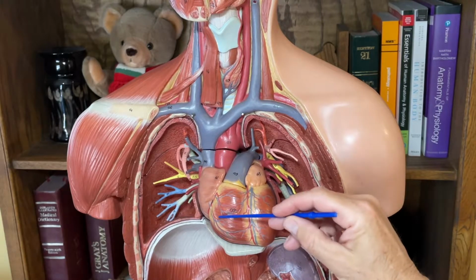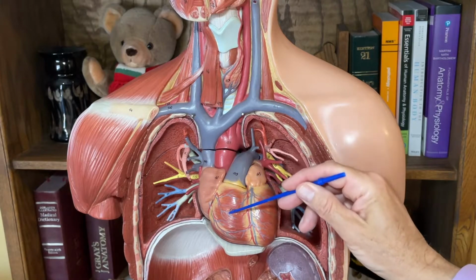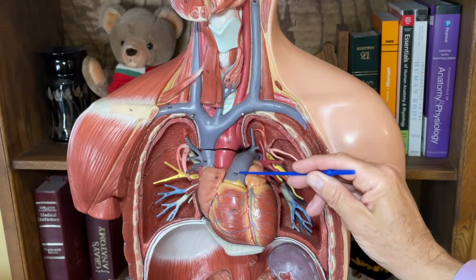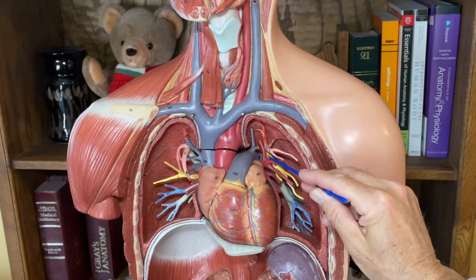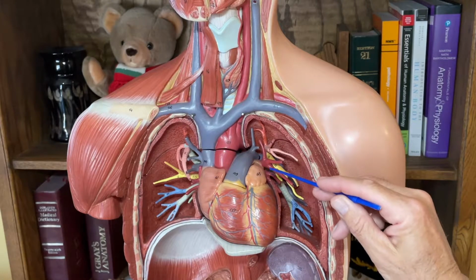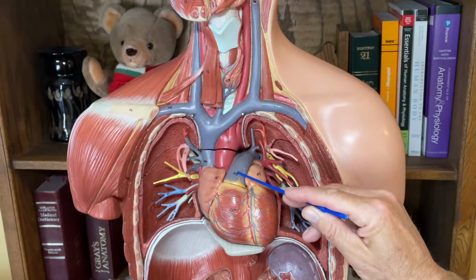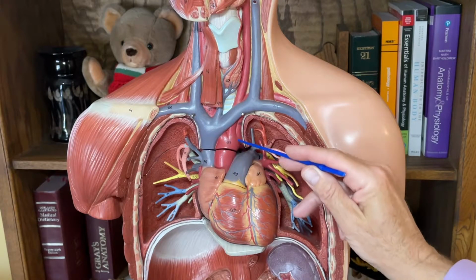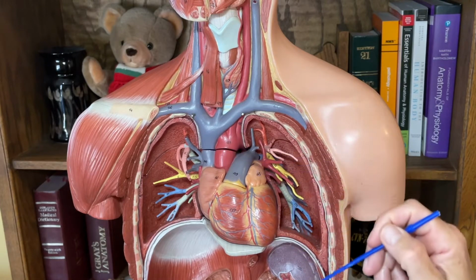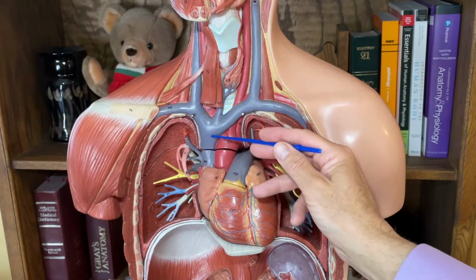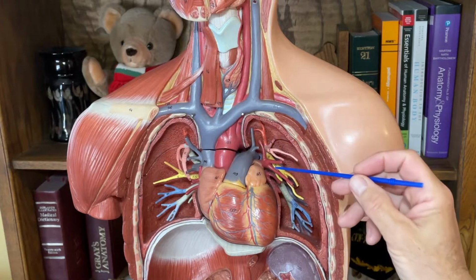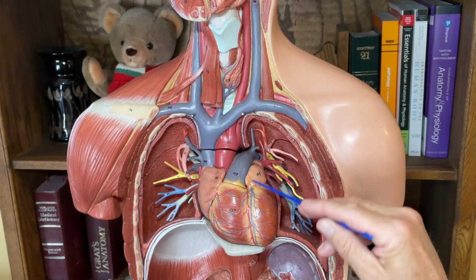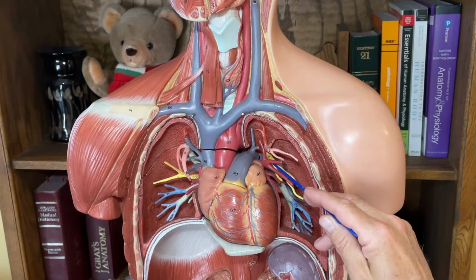We know that deoxygenated blood returning to the right atrium will go into the right ventricle, from there into the pulmonary trunk, and then into the left and right pulmonary arteries. And they're shown in blue here because they're carrying oxygen-poor blood. Most arteries are red because they're oxygen-rich. Most veins are blue because they're oxygen-poor. So this is the only time in adult circulation you'll see blue arteries and red veins.